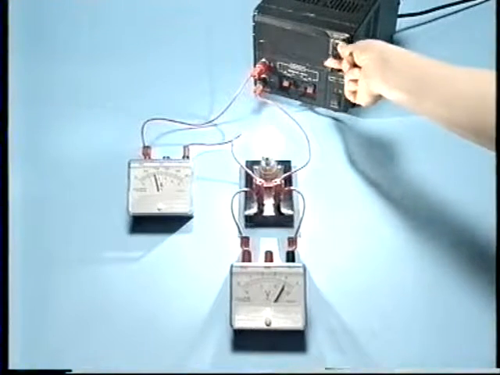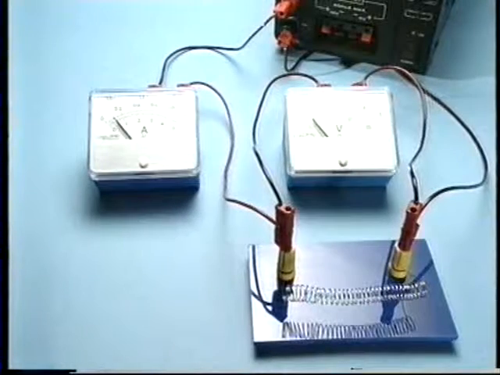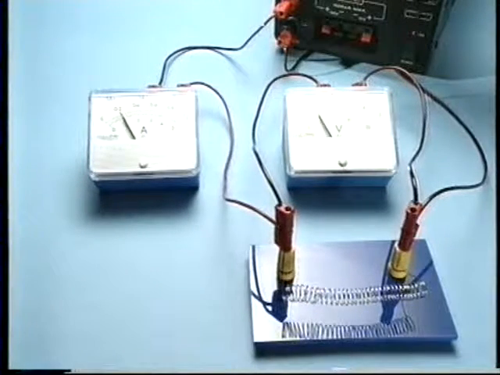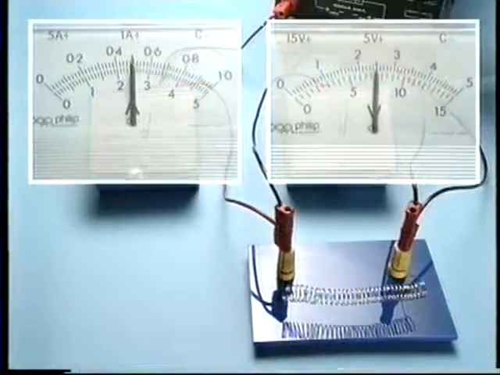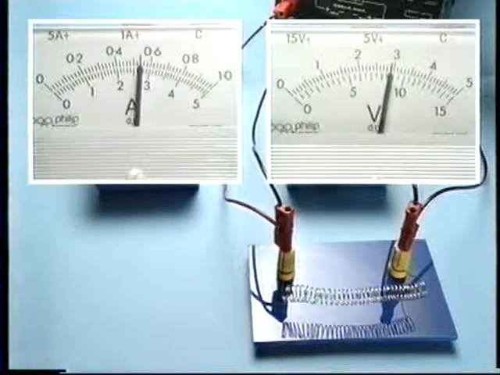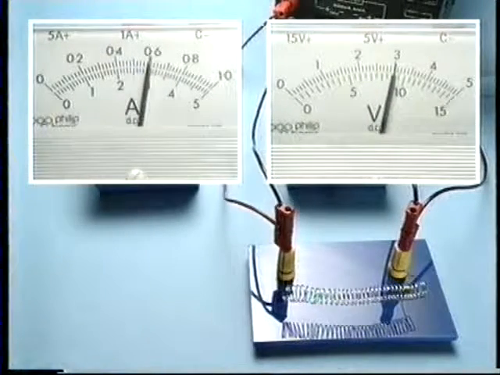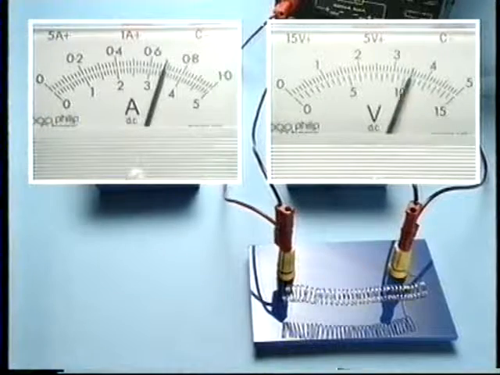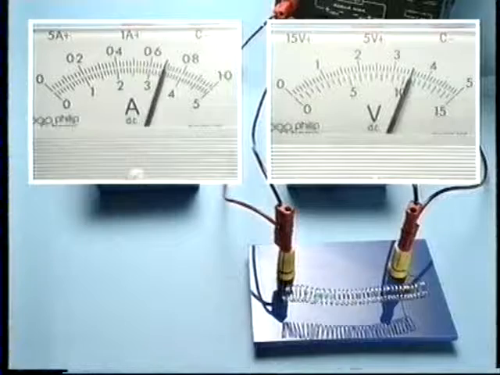To investigate the relationship between voltage and current, we've replaced the bulb with a length of fine wire. The voltage is increased by regular amounts, and the corresponding current is recorded. In general, as the voltage increases, so also does the current. But to analyse this trend more closely, we need to plot our data on a graph.